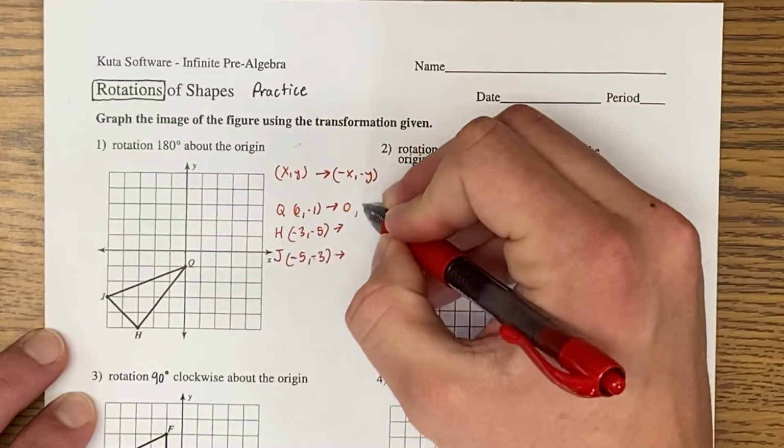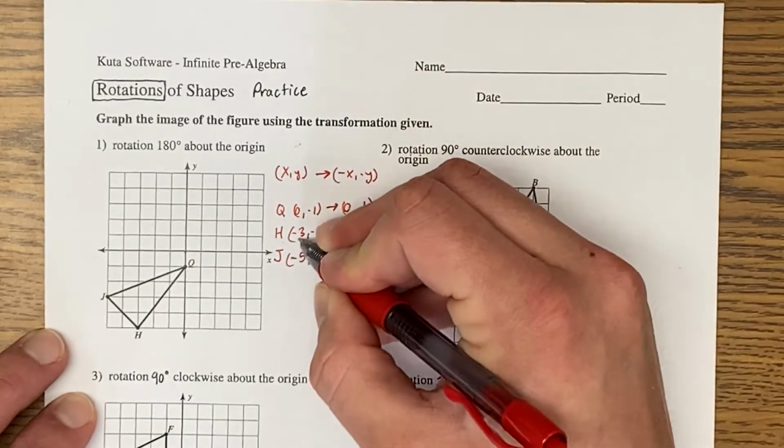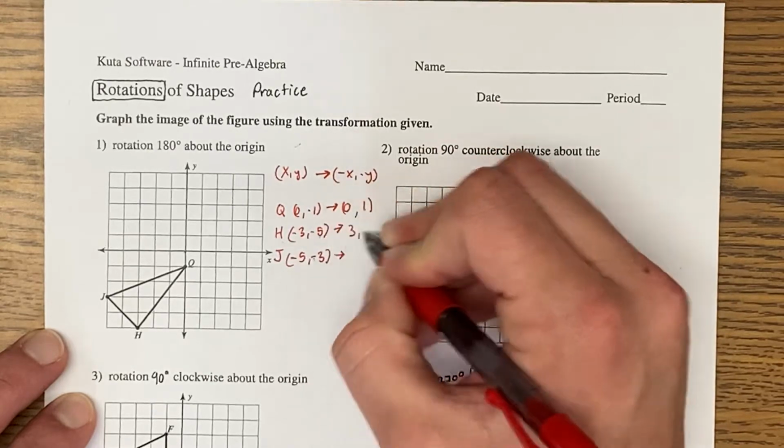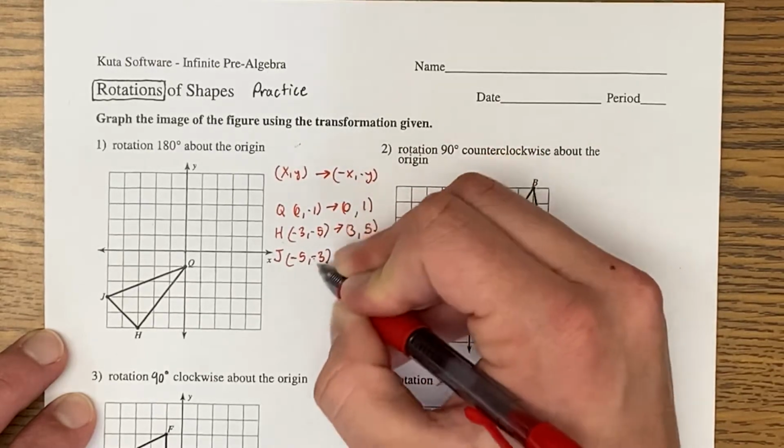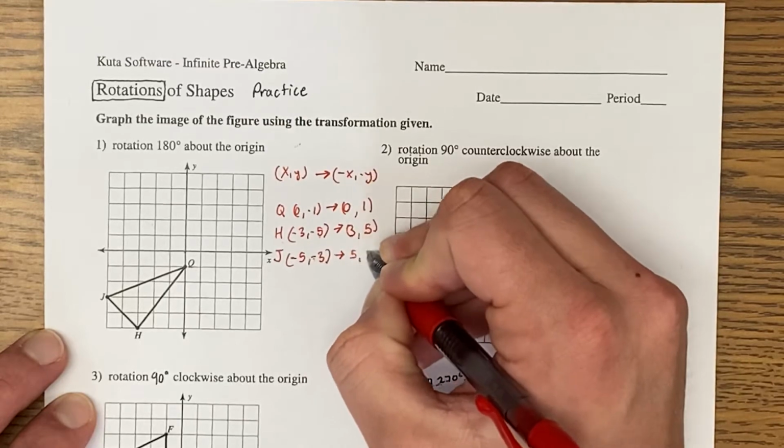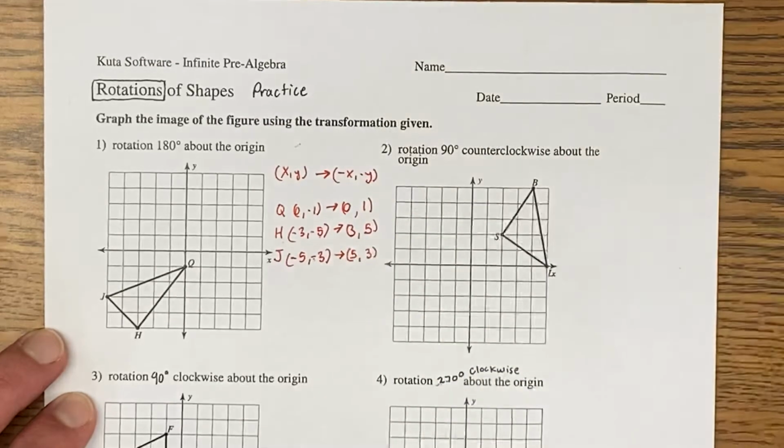The opposite of negative 1 is positive 1. Opposite of negative 3 is positive 3. Negative 5 becomes positive 5, and negative 3 becomes positive 3. And so now we can graph those new points.